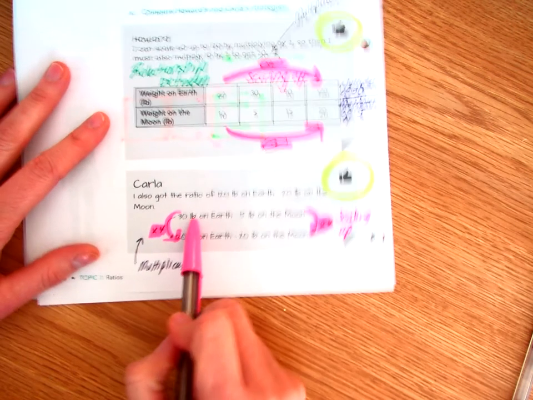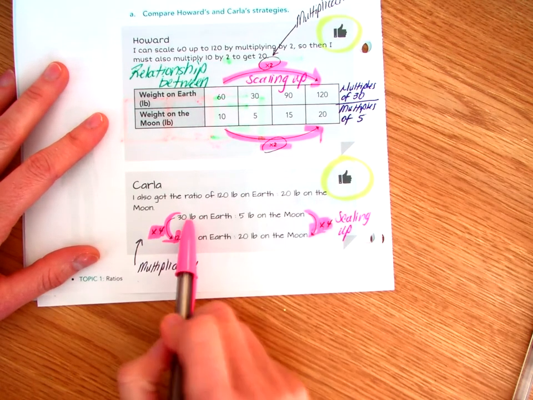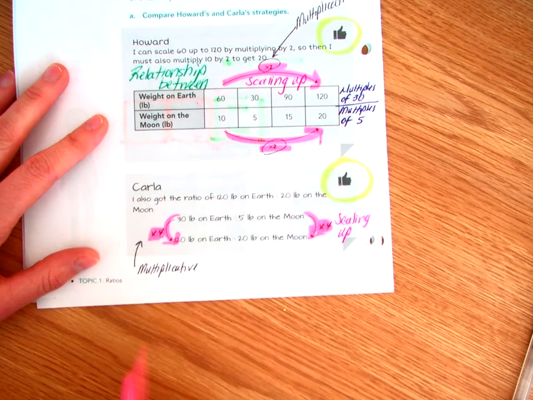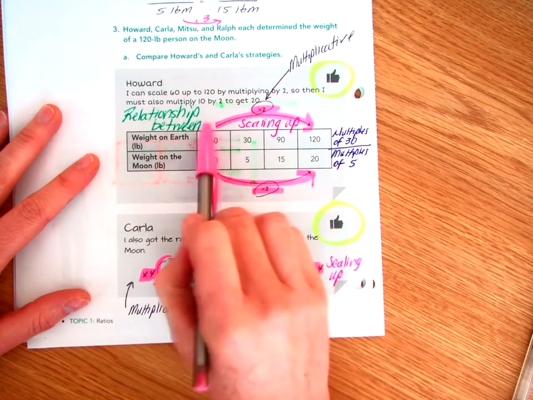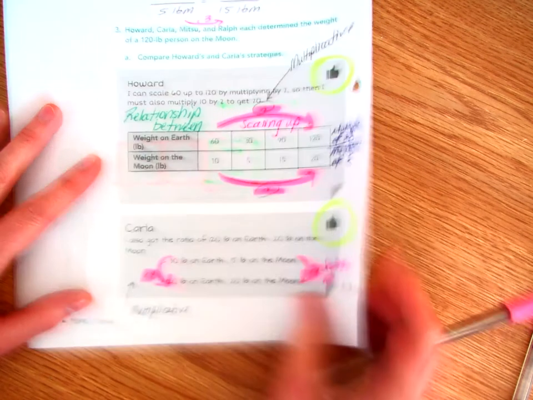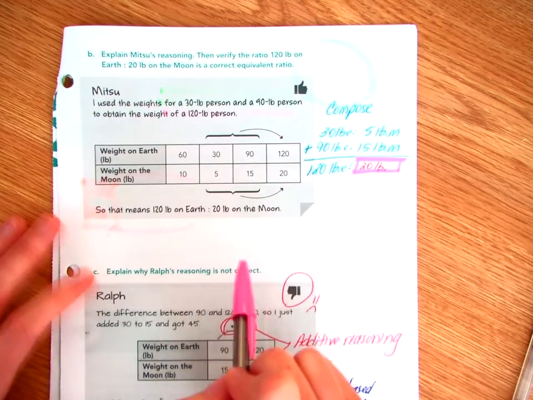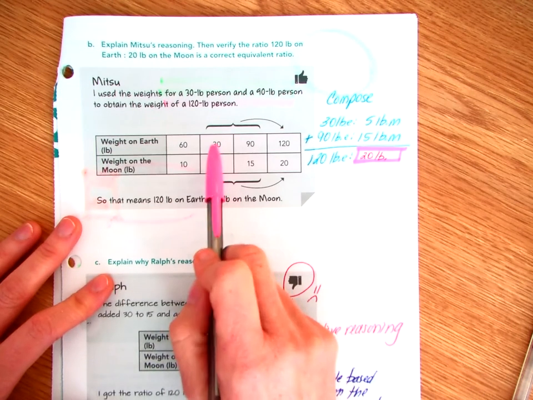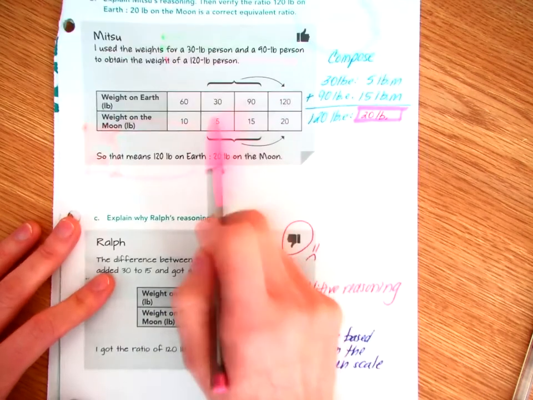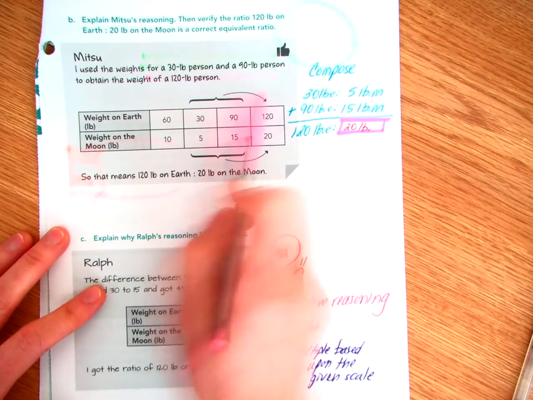Carla worked from a lower ratio and scaled up by 4. Howard worked from a bigger ratio and scaled up by 2. We talked about Mitsu, who also composed here, taking 30 and 90 to make 120, 5 and 15 to make 20, so taking parts to make a whole.